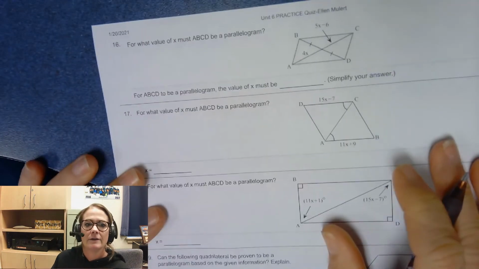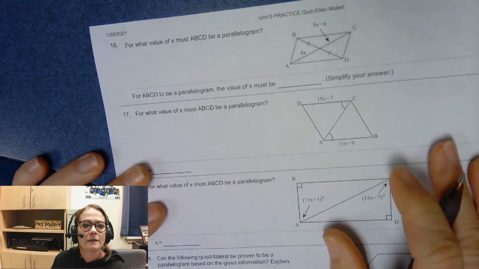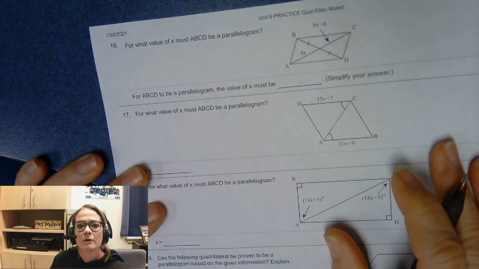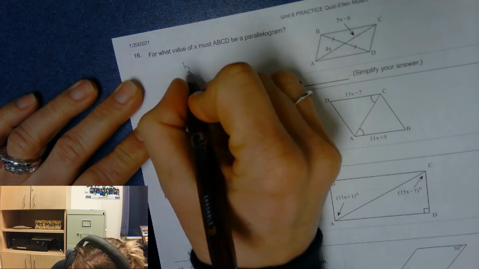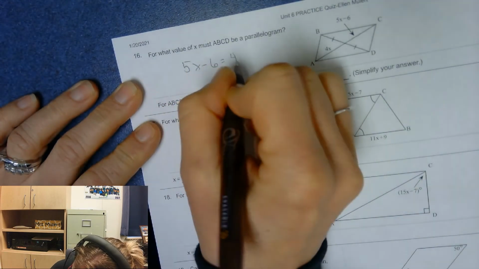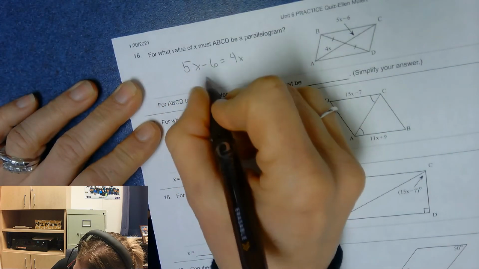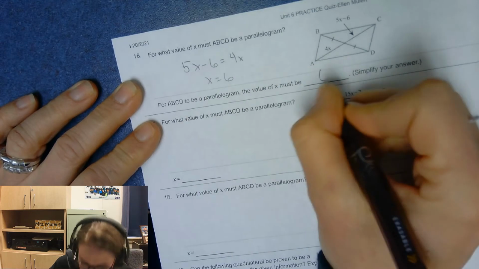Okay. So remember, the quiz isn't all these. There's only like 15 questions on the quiz. For what value of x must we have a parallelogram? This is showing some diagonals being congruent, so we're just going to set those diagonals equal. If it's a parallelogram, diagonals must be congruent. X is equal to 6.